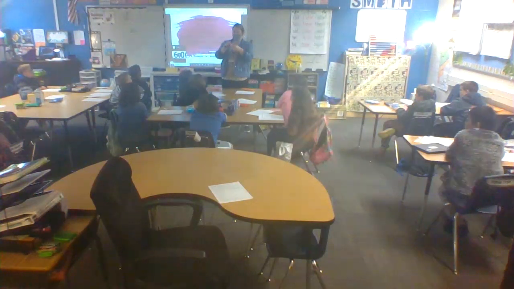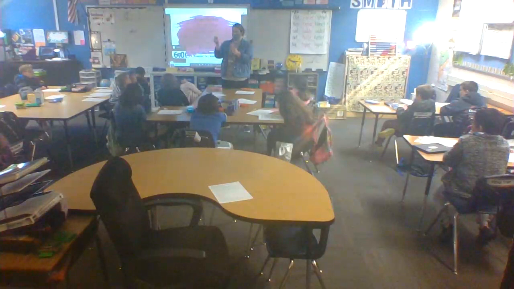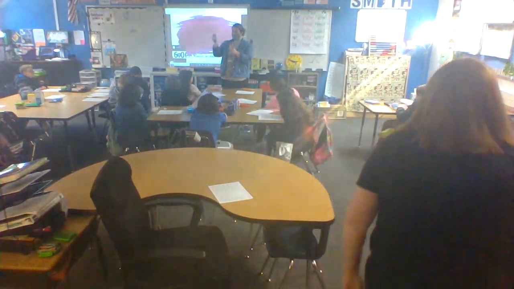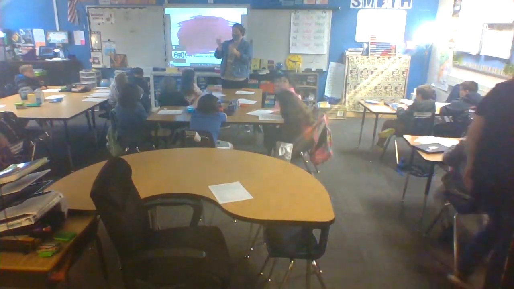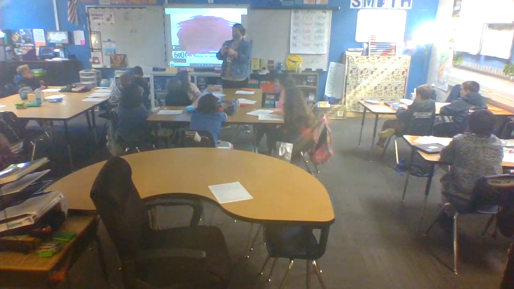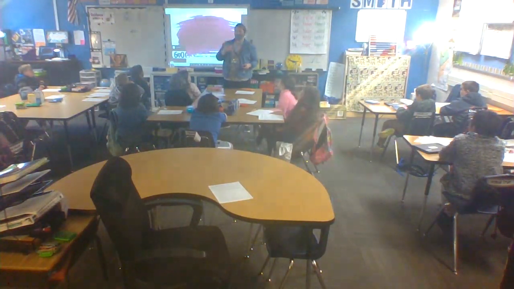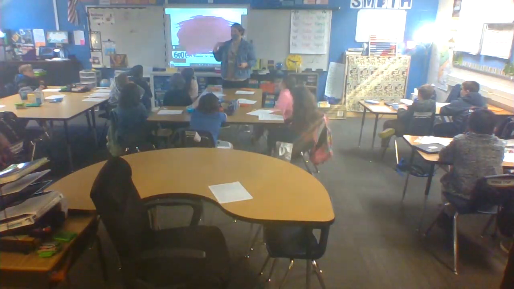And guess what, how many fourths equal a half? 2. Why? How many blocks are here? 4. In this yellow one? 2. How many are in 1/2? 1. So 2/4 equal 1/2. How did I know that? Because look, they're the same size. And you can compare them all the way with every single one of these fraction cubes.